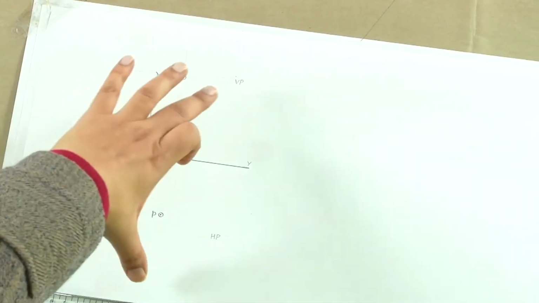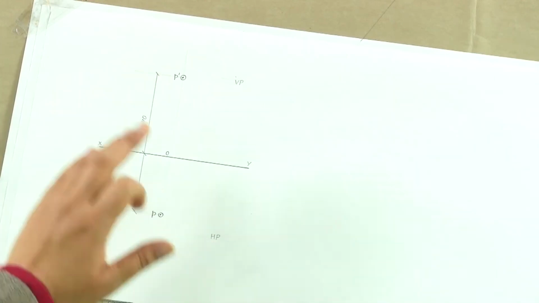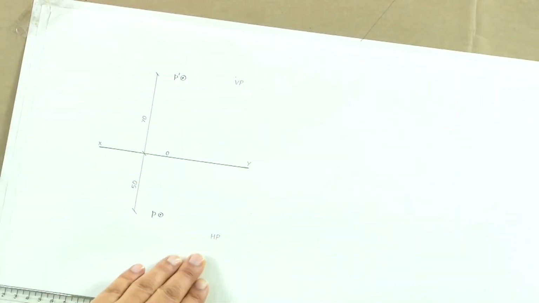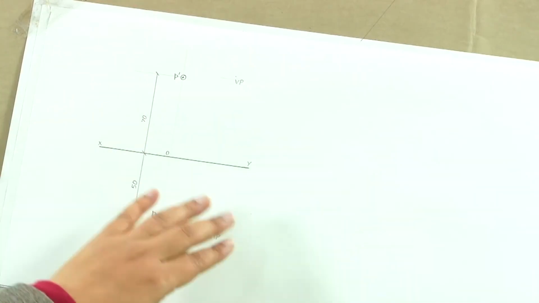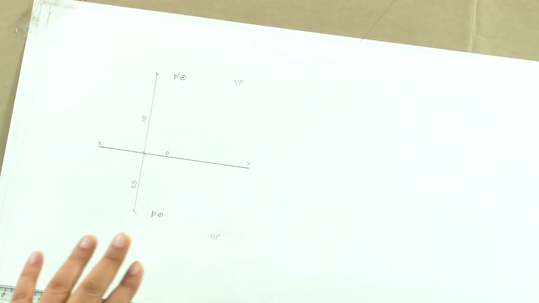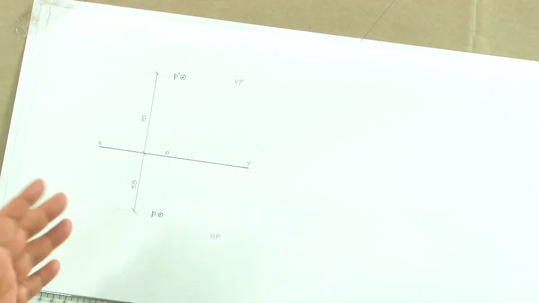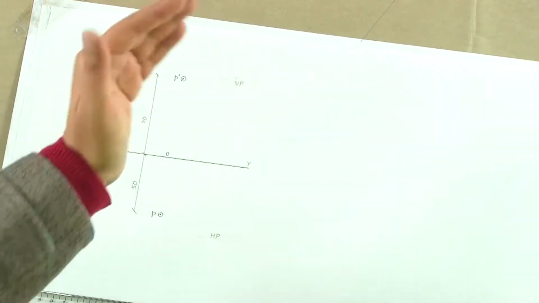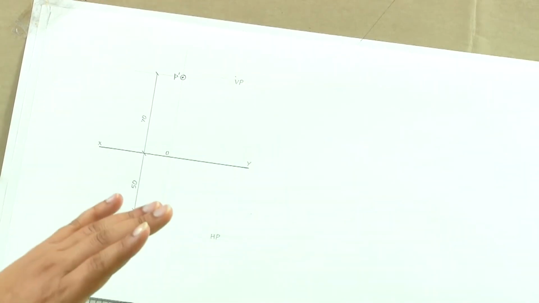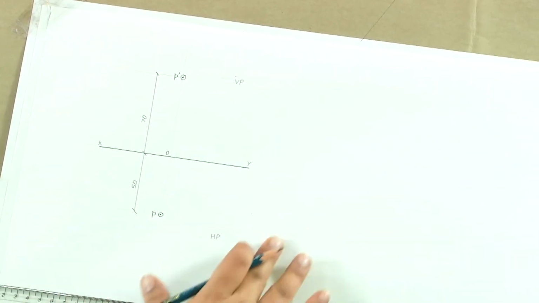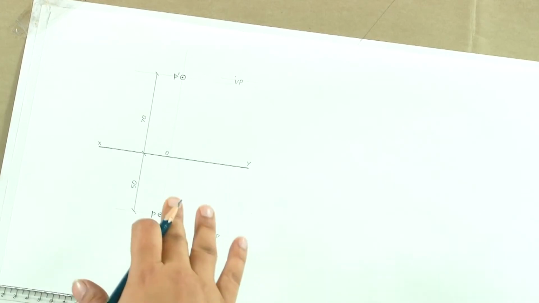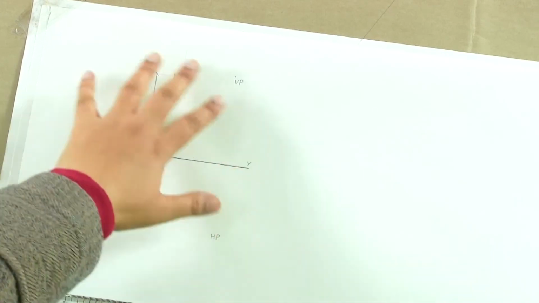So, now when we have this VP and HP, it is evident that when VP is above and HP is below, this is a drawing which we are seeing in the first quadrant. Because if it was third quadrant, we would have HP in the top and VP below, because it folds otherwise. So, this is evident that we are having this drawing or the point seen in first quadrant.